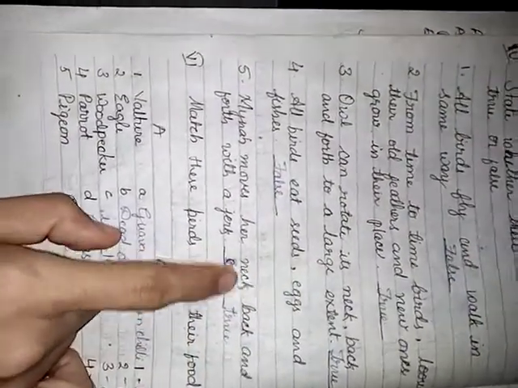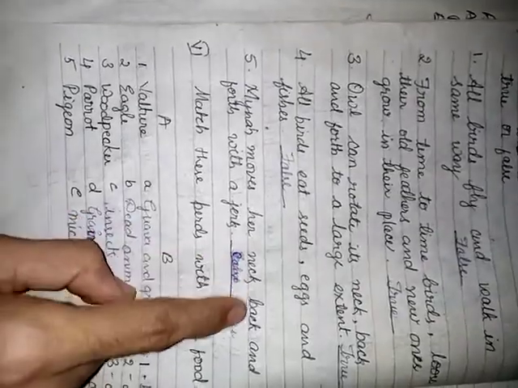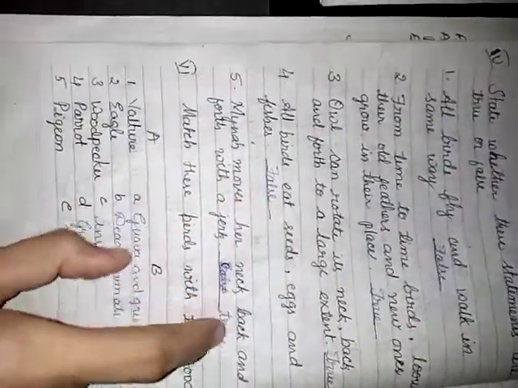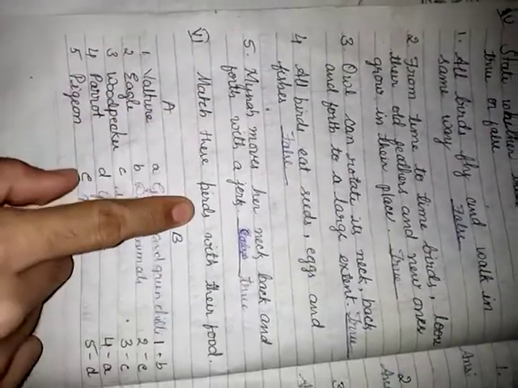Excuse me, kids. I'm really sorry. It has written false, but it is true. Myna moves her neck back and forth with a jerk, a sudden movement. That is true.